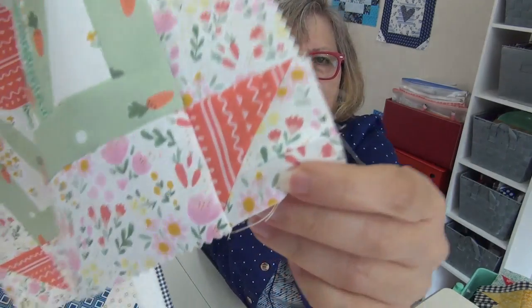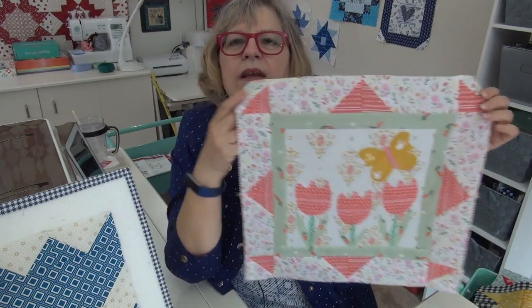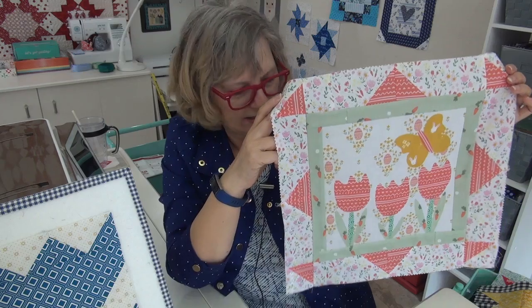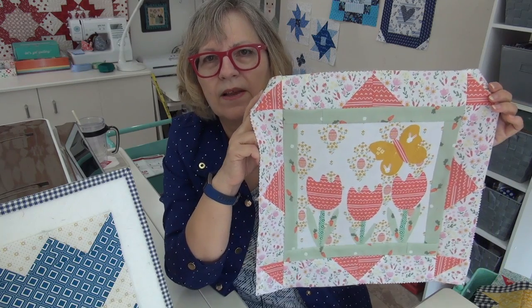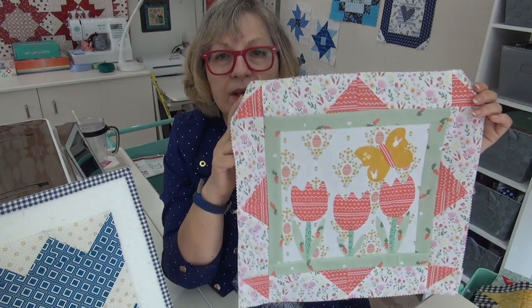Here's another one, you can see a little bit more, but I'm okay with that because that pattern is not that easy to see the piecing, where it's pieced together. So this still has to have the applique stitched down, so that's also on my list maybe for tonight to get those done.